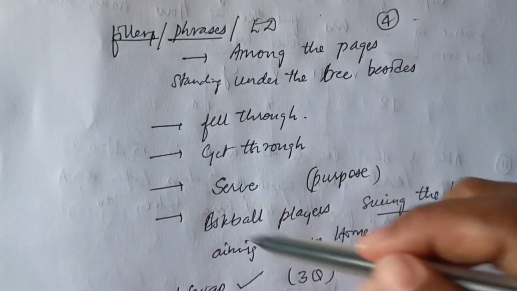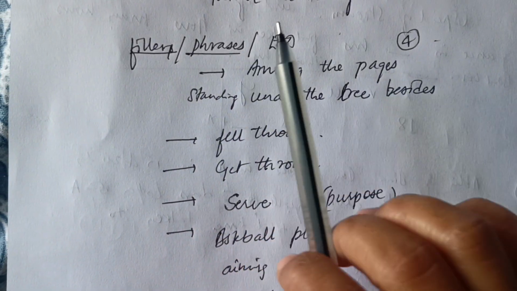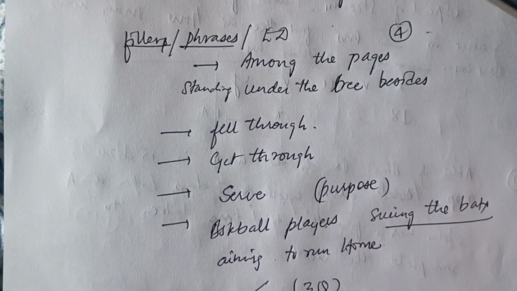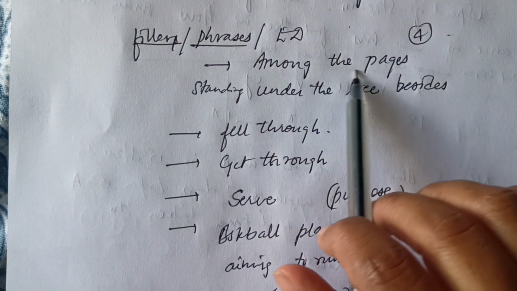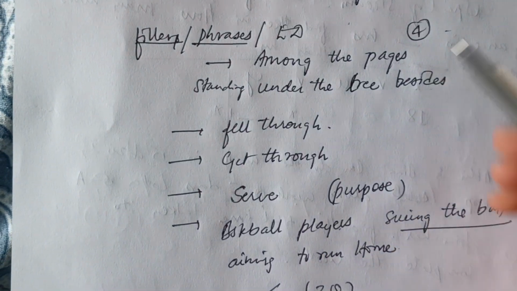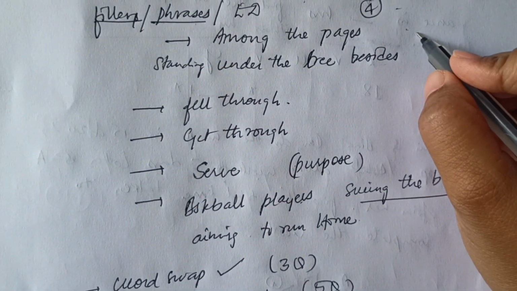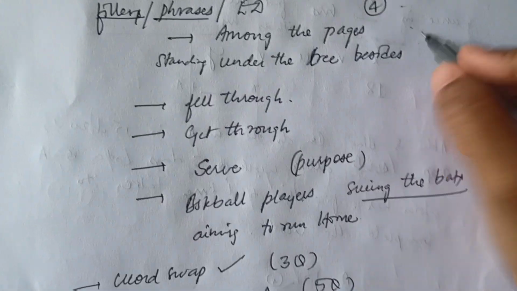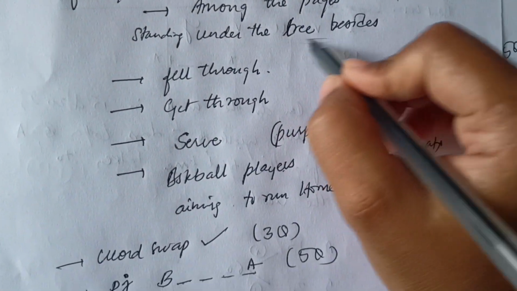Then these are the questions, and I'm not sure whether it was from fillers or from phrases or from the error detection. But whatever I remember, I have written here. Then one I marked as among the pages. I think the answer was standing under the tree. Besides, I marked this question for review. But in the end, I think I was left with 5 seconds. In a hurry, I marked this one as the answer. Maybe this will be the correct answer.